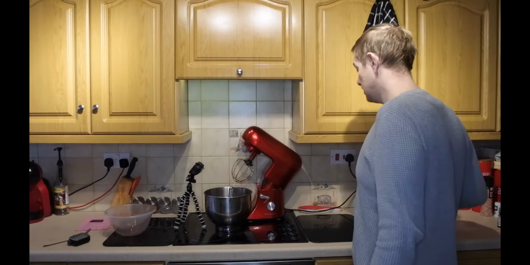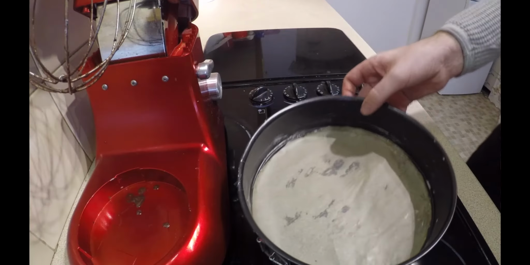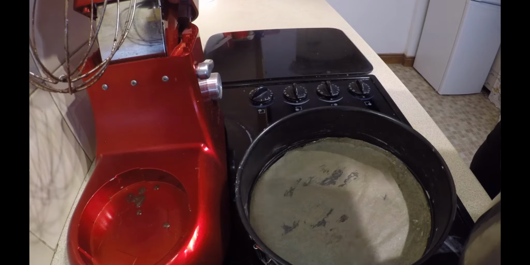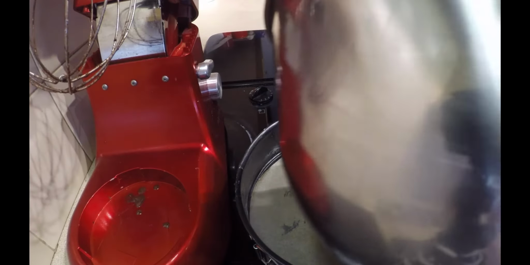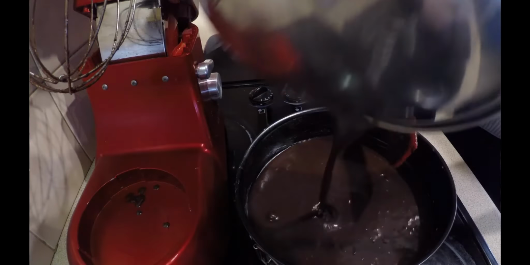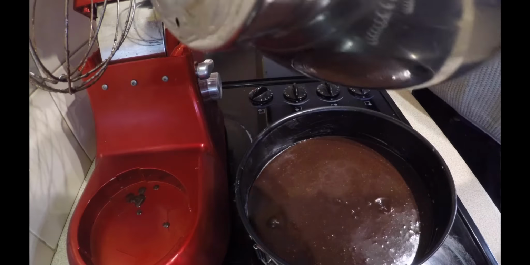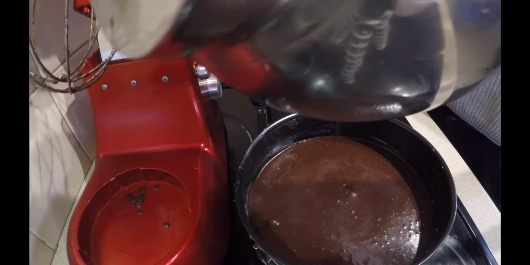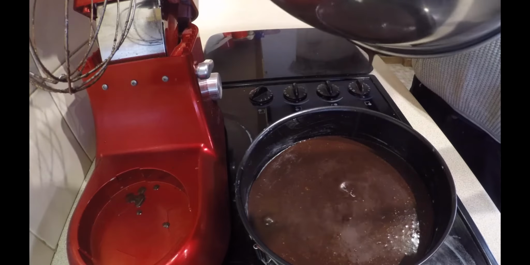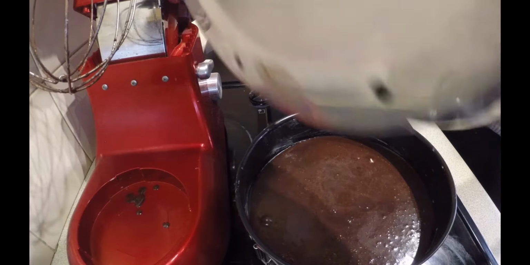Okay, so once you've mixed that all together, we're going to grab our lined tin and we're going to pour this mixture in, this very runny mixture, into the tin. And I want you to scrape every last little bit out of the bowl, because every last little bit is needed.